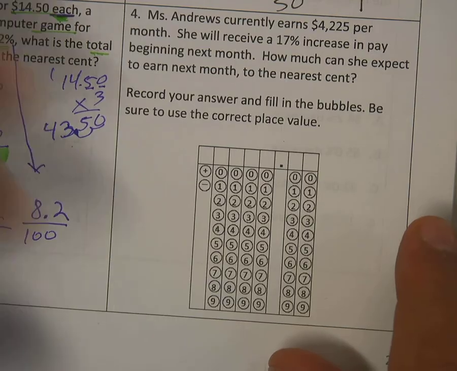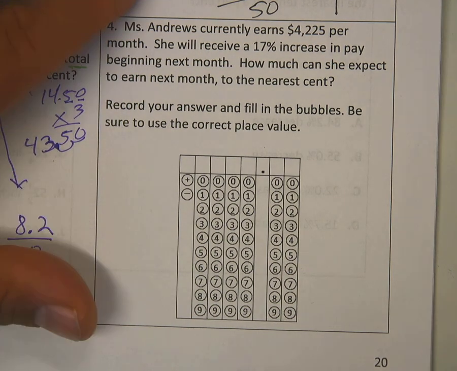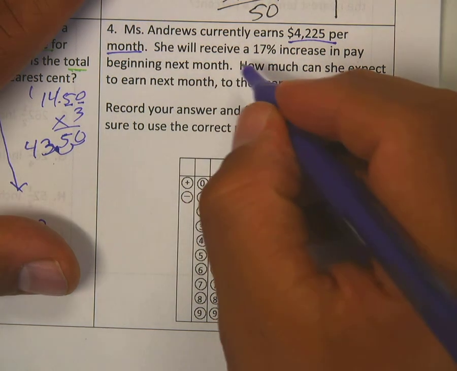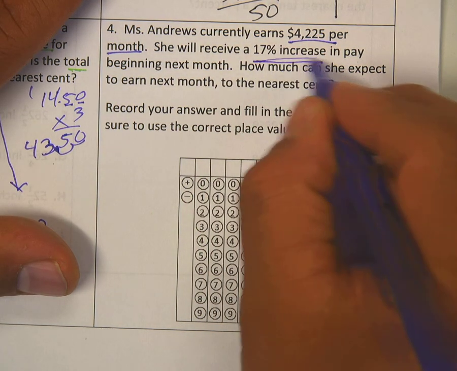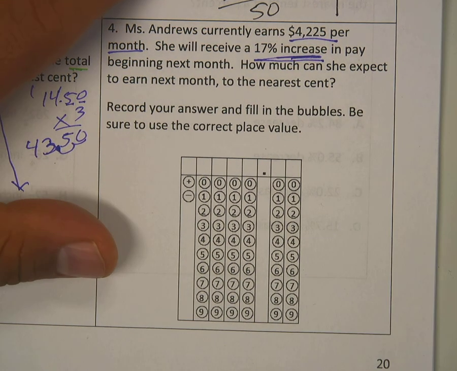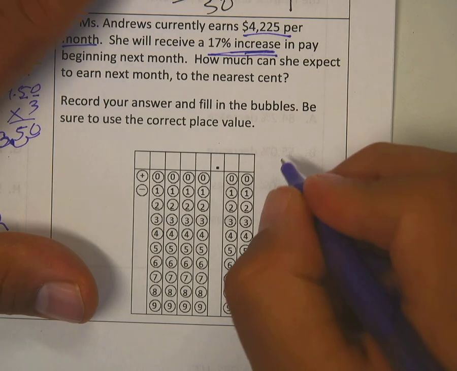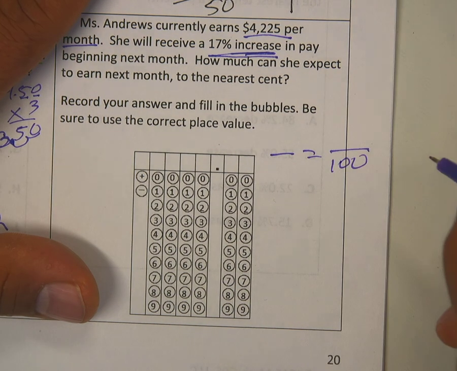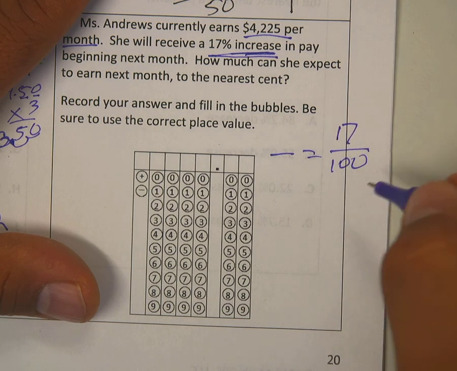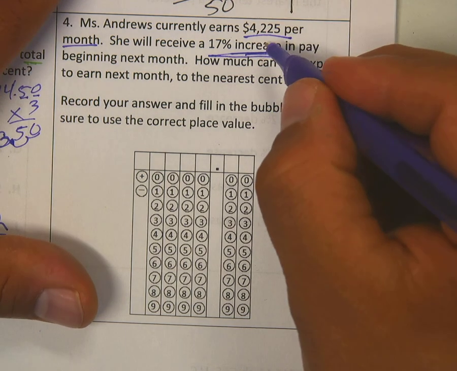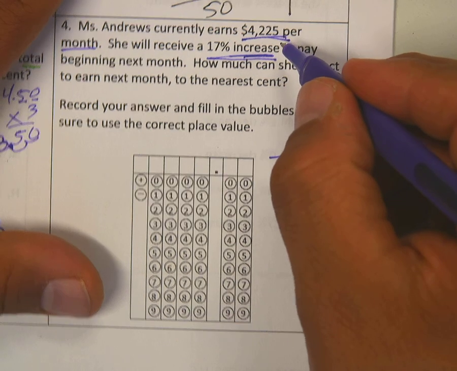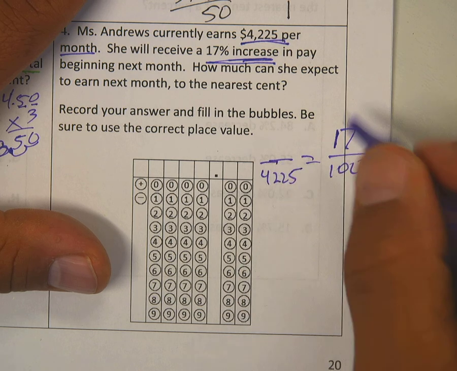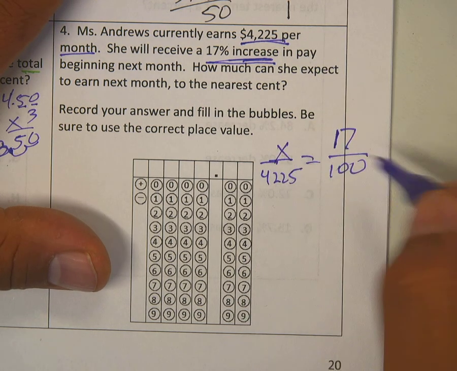Look at number 4. Okay. So he currently earns $4,225 per month. She will receive a 17% increase in pay. Increase means plus, okay? That means you're going to add. So again, we can set up one of these proportions with 100 here. There's a 17%, so we're going to put a 17%. 4,225 per month. That's what she makes in a month. So that's the total that she makes. It's not part of the month, it's the total month. And then here you put an X.